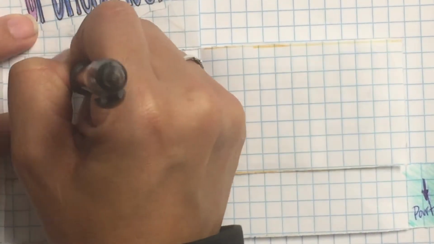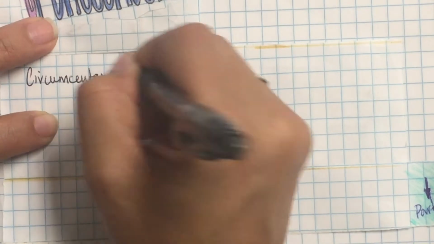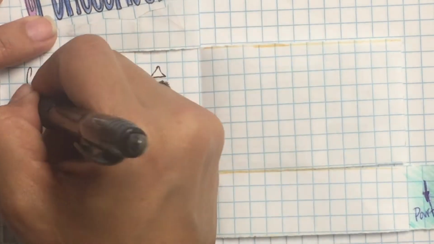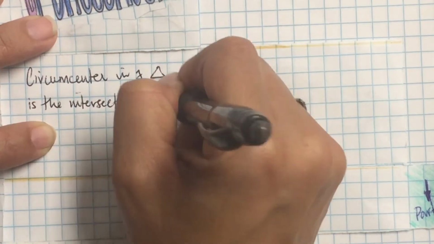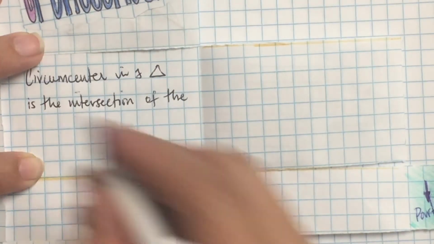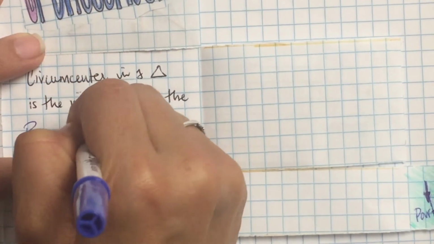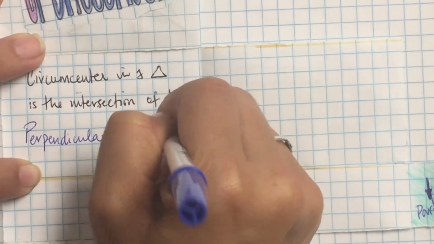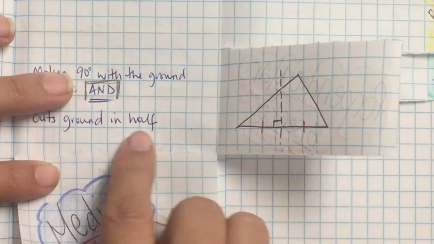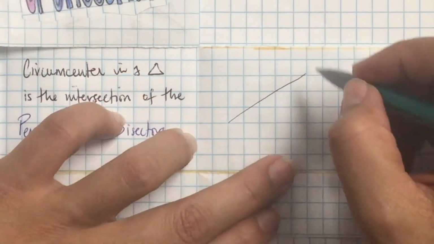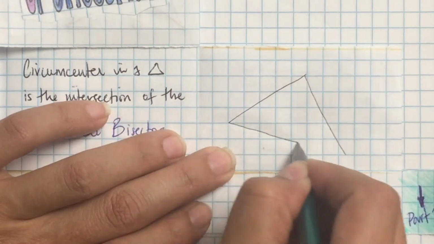A circumcenter. Circumcenter in a triangle is the intersection of perpendicular bisectors. The listening check: color in the triangle. Man, I forgot what a perpendicular bisector is. Oh my gosh. So I'm just going to turn to my previous notes and see. It makes a 90 with the ground and cuts it in half.